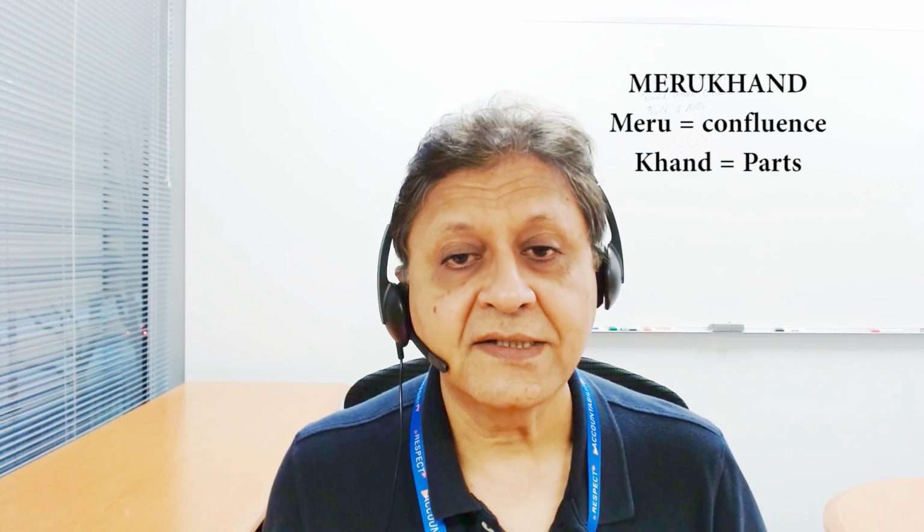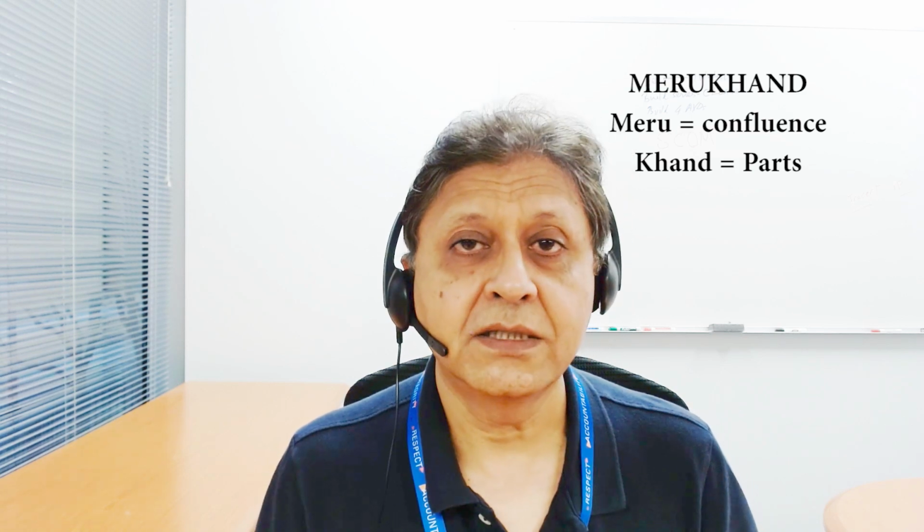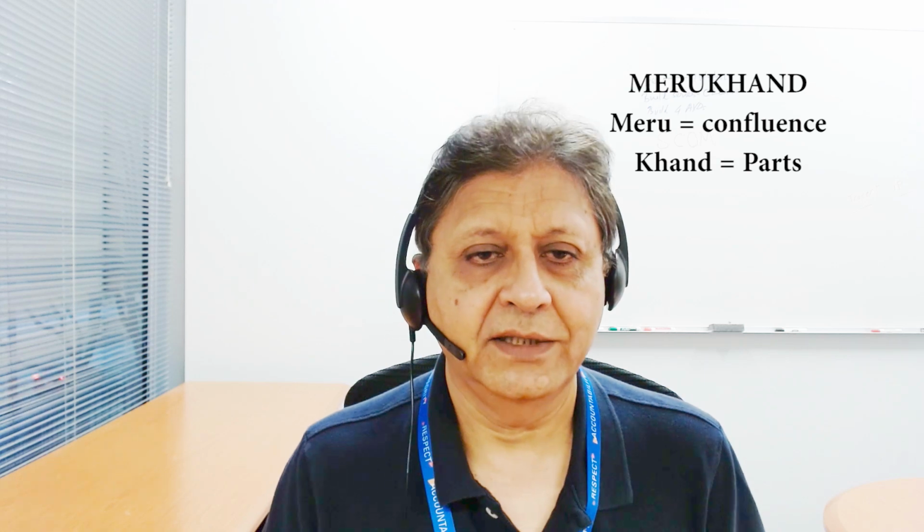Meru means confluence or coming together, and khand means apart, bringing parts together. It's a technique that brings different parts together. It's a brilliant mathematical technique that combines musical notes.